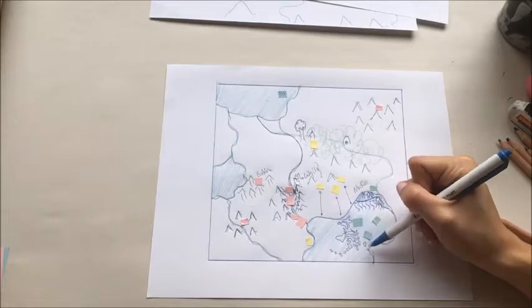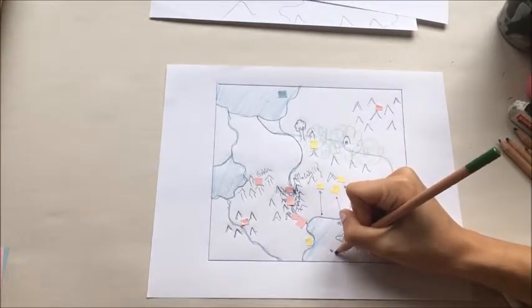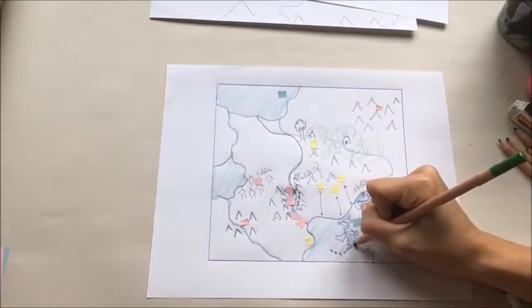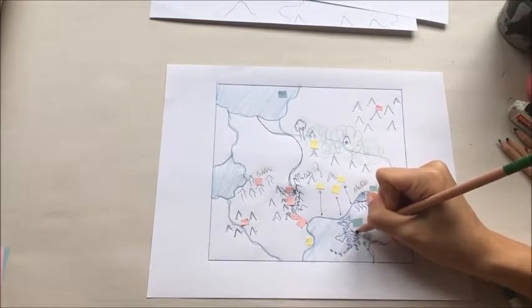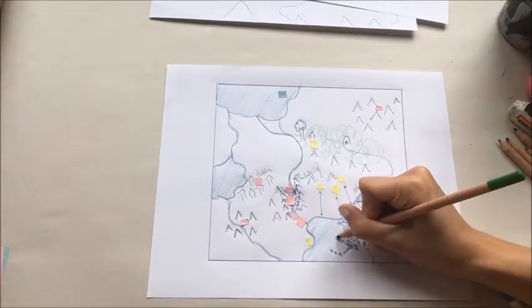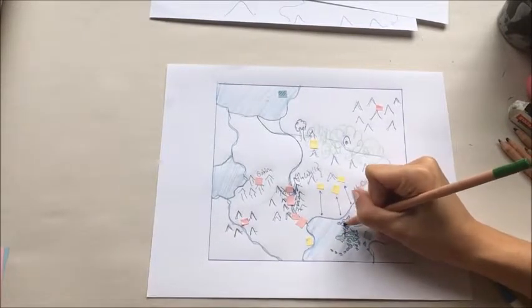So maybe this doesn't look like it to you, but I think it kind of looks like a dragon body. So we're going to call them the Dragon Islands, because it's in the shape of a dragon. And again, maybe that doesn't look like it to you, but to me and my map maker's eye, this sort of looks like a dragon. This is the dragon's wing. This is the dragon's mouth, right?